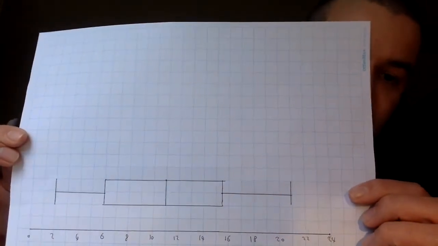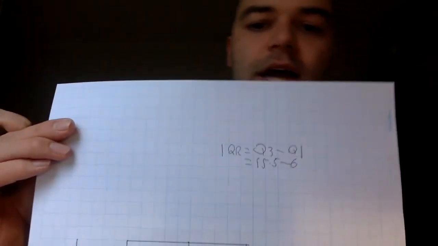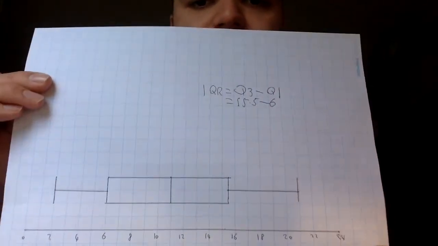So for this graph, where my Q3 was 15.5 and my Q1 was 6, so I'm just doing Q3 minus Q1, which is 15.5 minus 6, which gives me 9.5. So my interquartile range is 9.5.